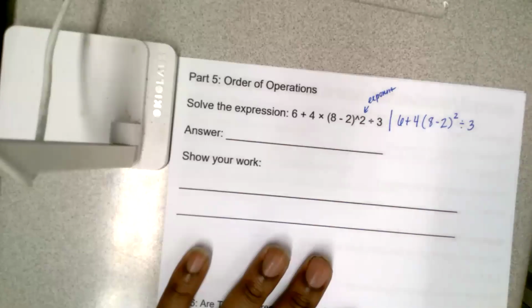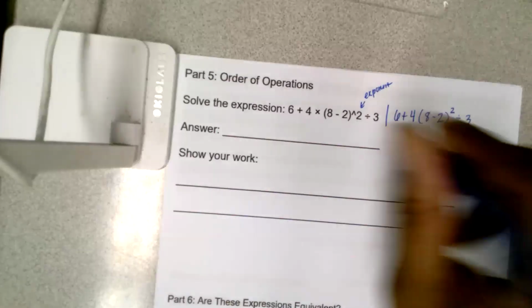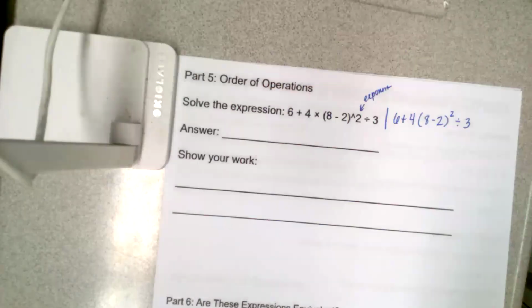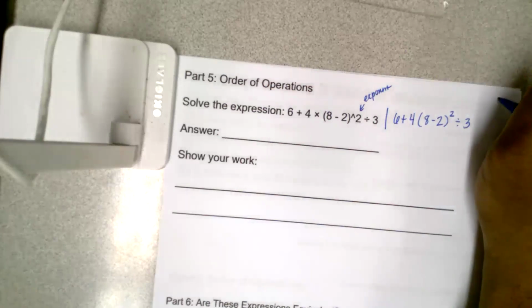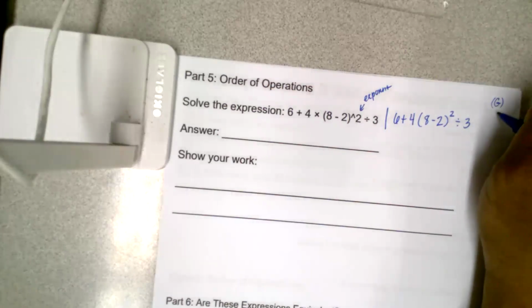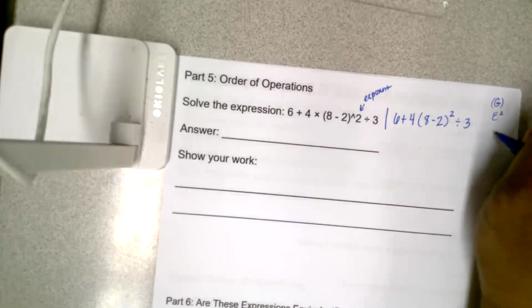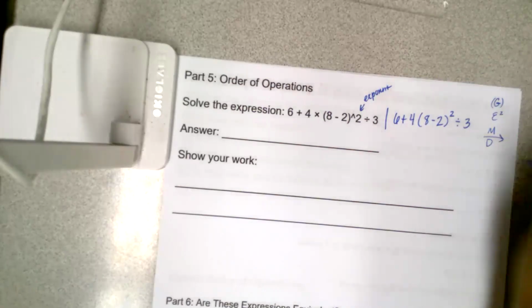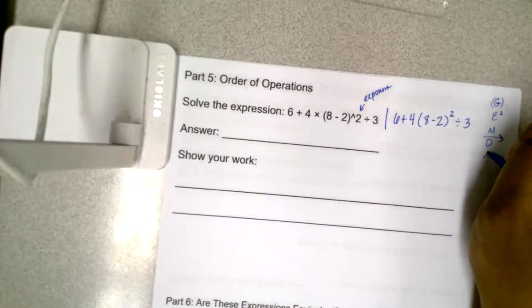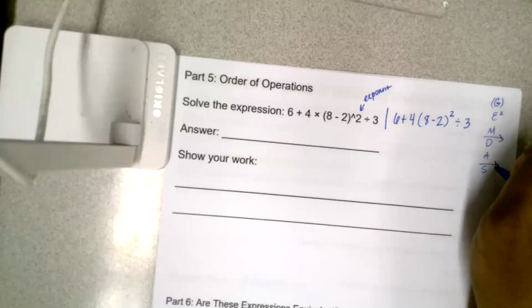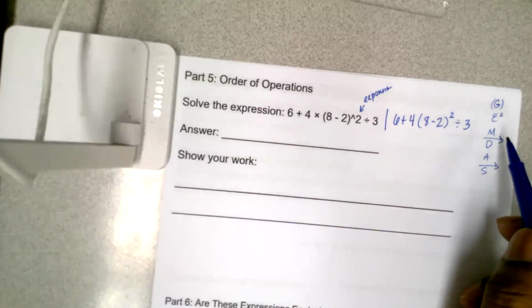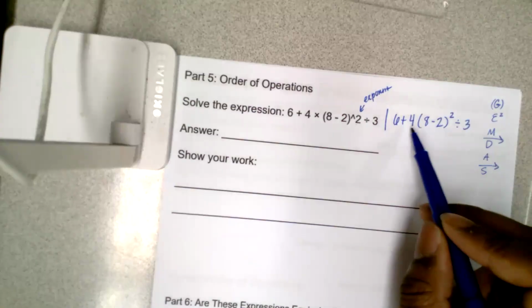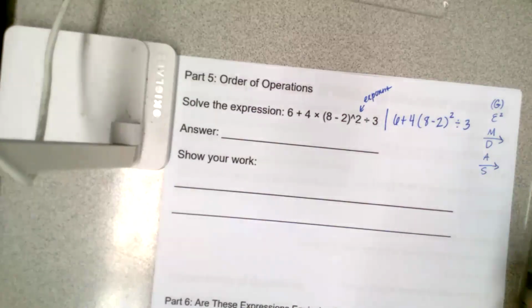divided by 3. So when we're solving problems with order of operations, the first thing we want to write is GEMDAS. Groupings, exponents, multiplication or division, depending on what's coming from the left to the right, addition or subtraction from left to right, which means that if you see division first, you would divide before you multiply. If you see multiplication first, you will multiply before you divide.